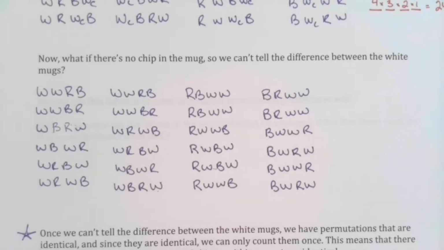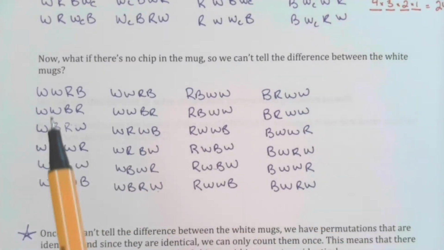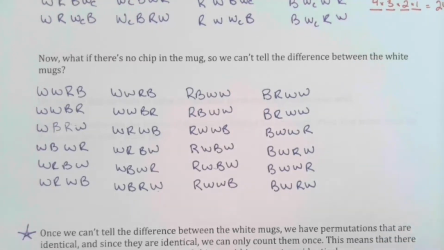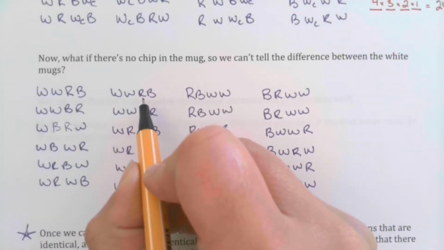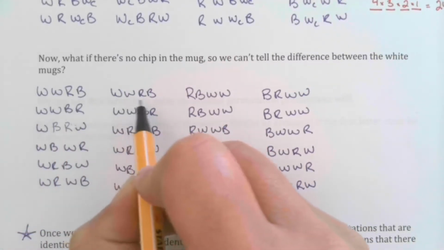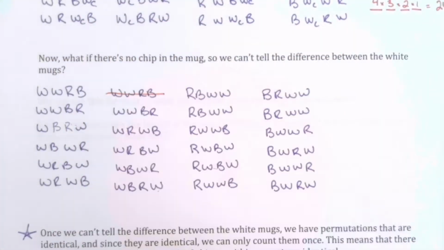So, what if there is no chip in that white mug? What if we can't tell the difference between the 2 white ones? When that happens, when we lay out our exact same 24, so all I did was recopy the ones above down here, but instead of WC, I just put W. Now we have versions that are identical. So if I look, I have WWRB and WWRB. Those are exactly the same. And if I lined them up this way, or I lined them up this way, I wouldn't be able to tell the difference. So I can't count these twice. This second one doesn't count for anything because it's exactly the same as the first one.